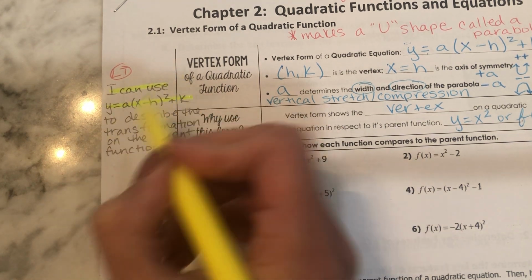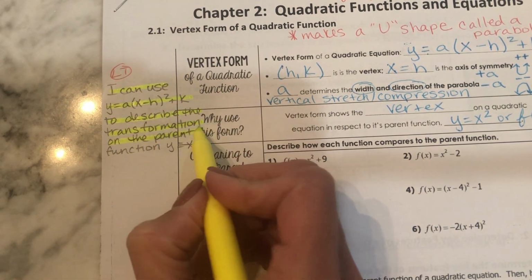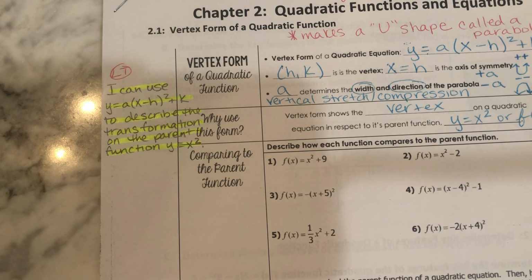So I can use the vertex form to describe the transformations on the parent function x squared.